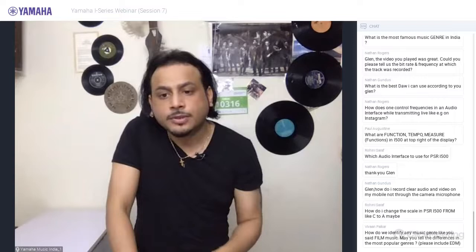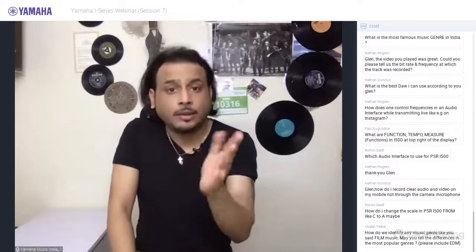Okay, next question comes from Rohini again. How do I change the scale in i500 from C to A maybe? It's very simple, Rohini. If you're talking about the tabla tanpura, the Riyaz function, then the knobs on the right hand side can change the key instantaneously. You bring the assign button to the next number, 2, which is on 1 already. Bring it to 2, and you change the knob, and automatically you'll see that the key will change. It changes in 12 keys, so you can move very easily.